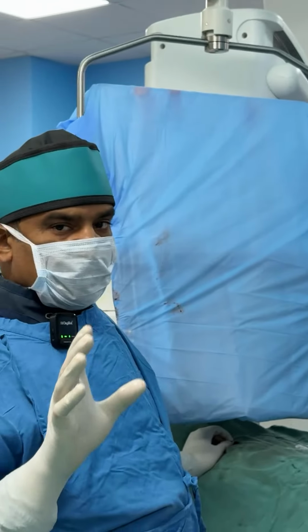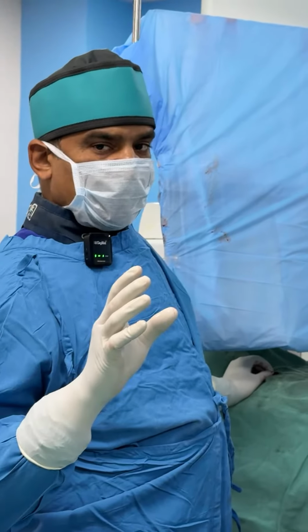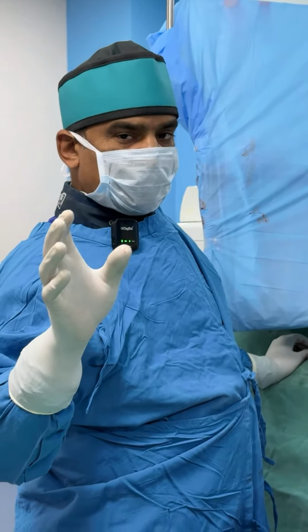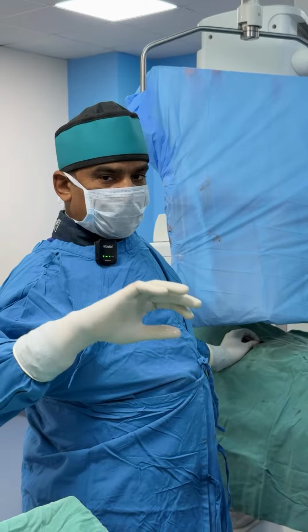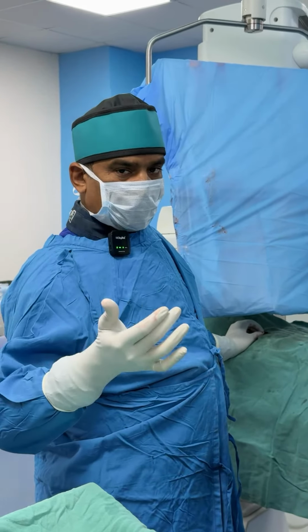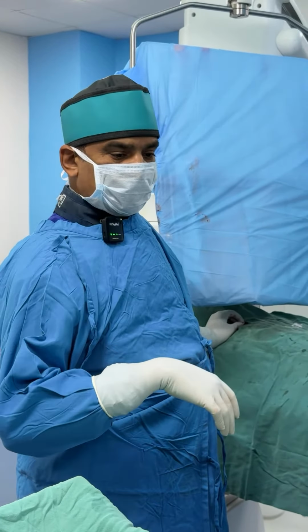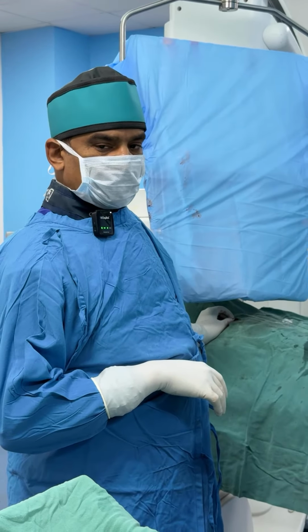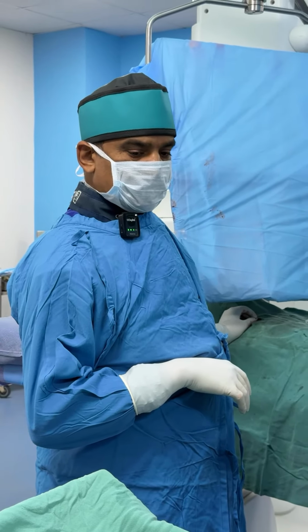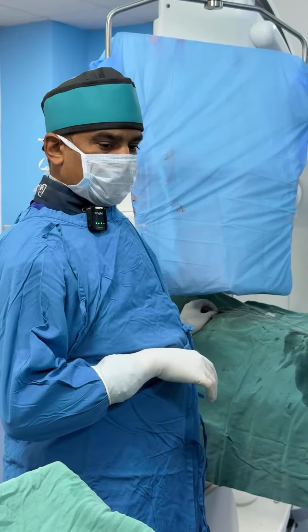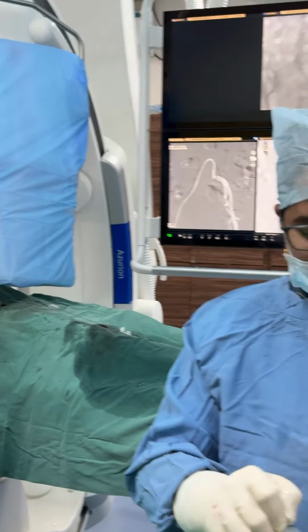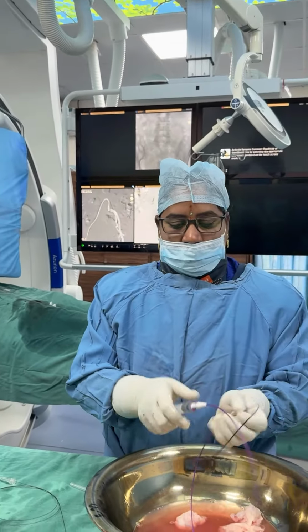So you can see that we went from the right side into the left side, common iliac, internal iliac, anterior division, uterine artery, occluded completely. Then we are coming back to the ipsilateral side, that's the right side, and let's try and get there. So it could be a little challenging.